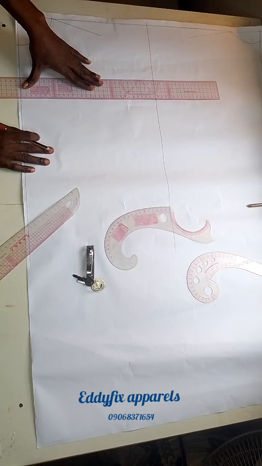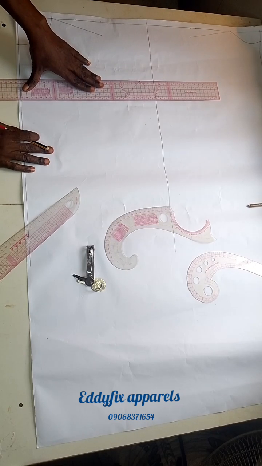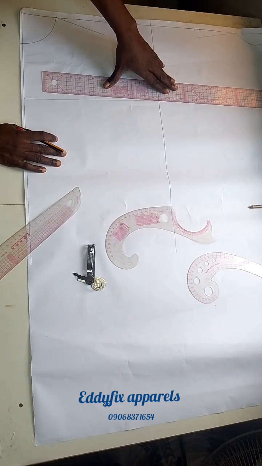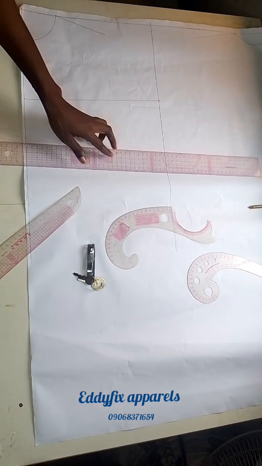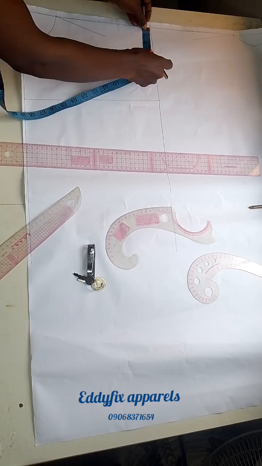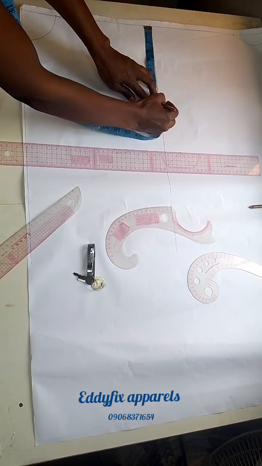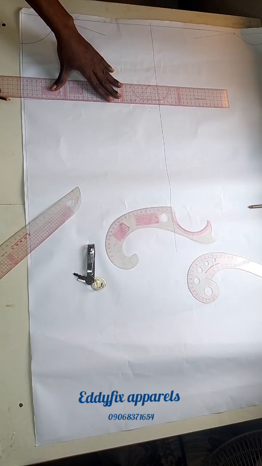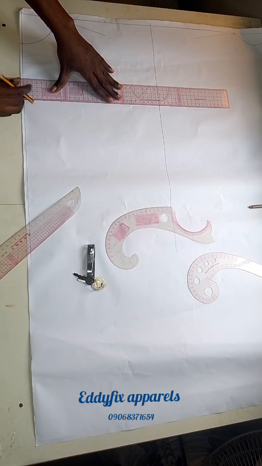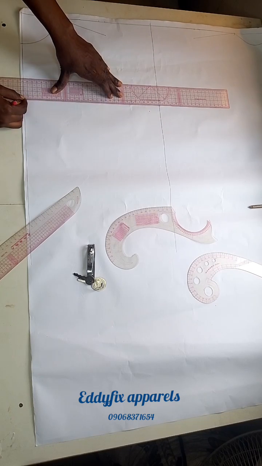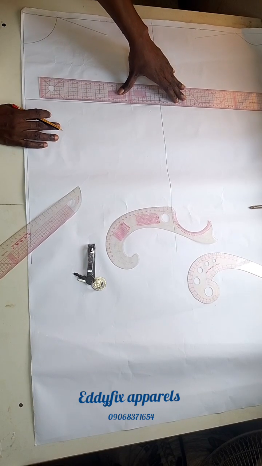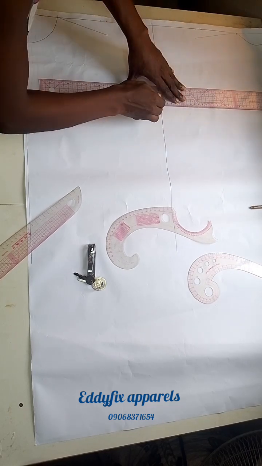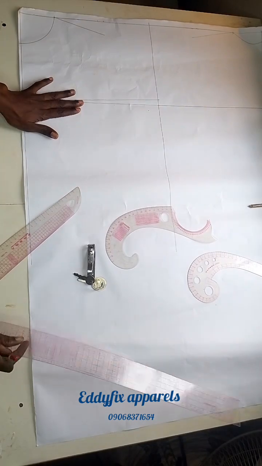Okay, so now I have done this. Is it 8.5, not 8? I think something is wrong here. Yes, 8.5 is here. So this is our chest line.